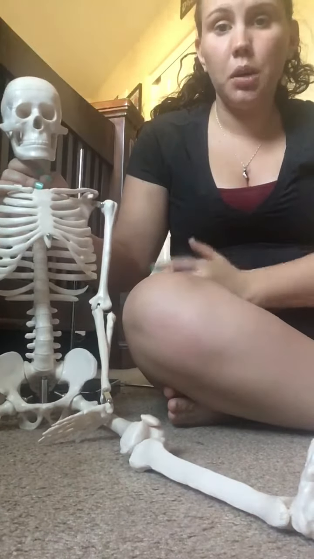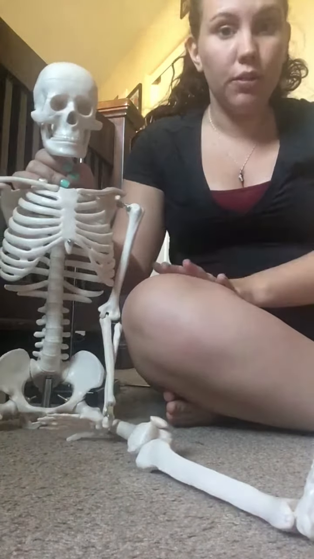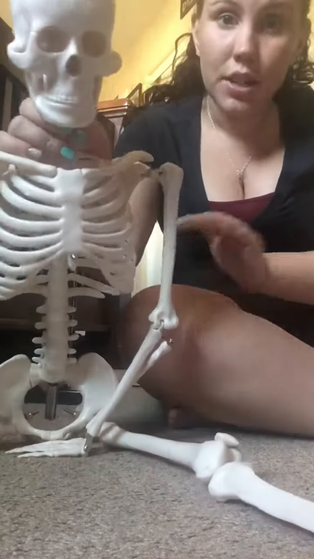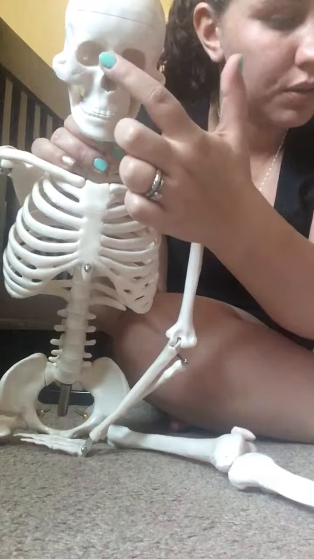Today we're going to be talking about the different locations of some of the bones, and I'm going to be pointing out to you some of the different bones throughout our body. So let's begin. First we're going to start with our nasal bone, just right here, our nose.